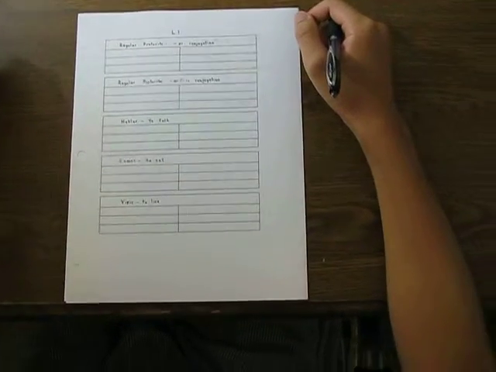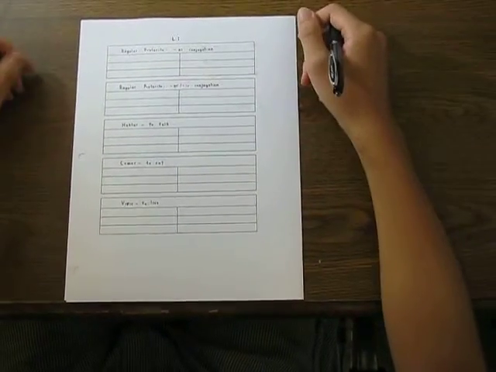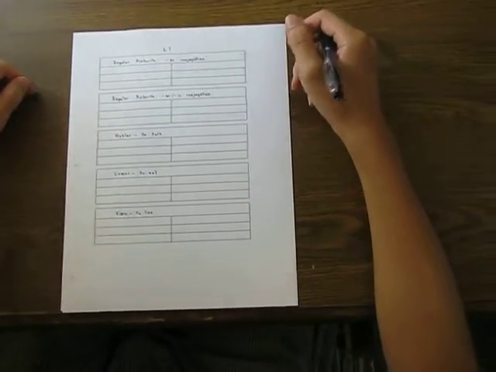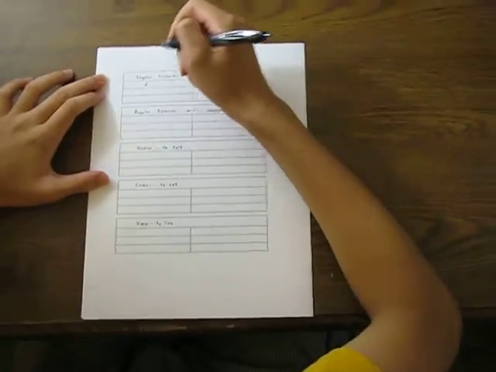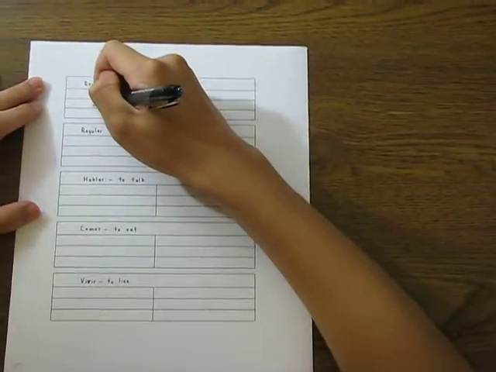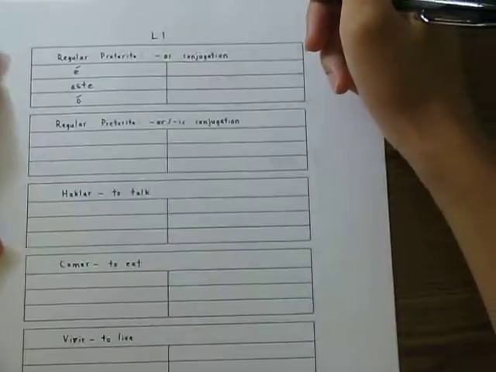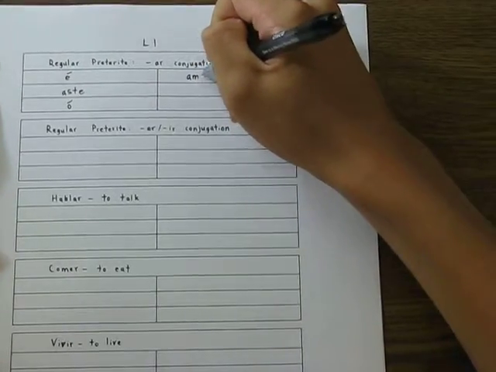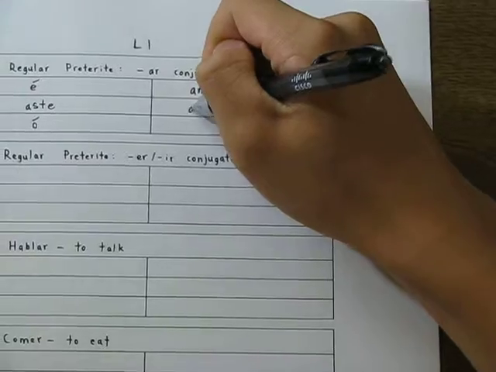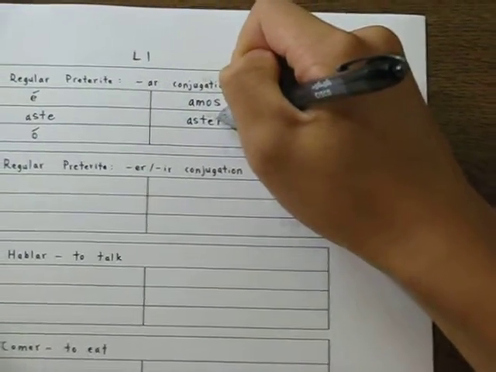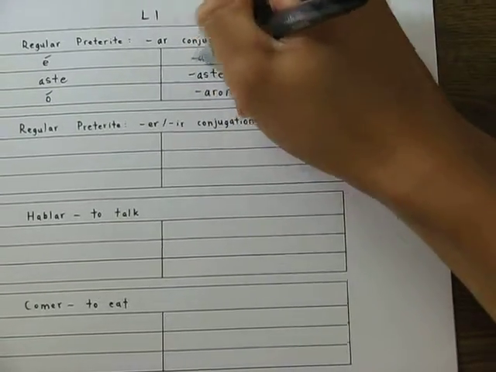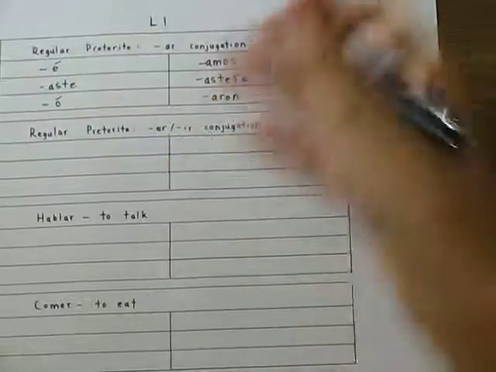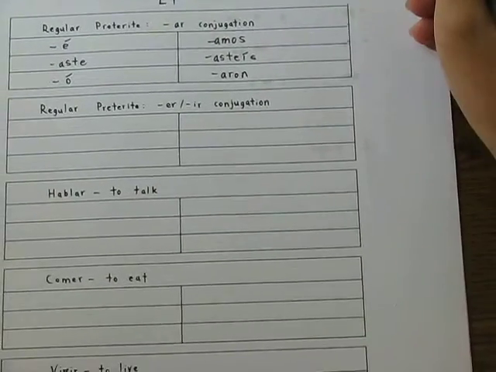So to conjugate regular preterite verbs, you simply drop the infinitive ending, let it be ar, er, or ir, and add the following endings. You use the following endings for ar verbs: é with an accent for yo, aste for tú, ó with an accent for él, ella, and usted, amos for nosotros, asteis with an accent on the i, and aron. And these are all endings that conjugate the AR verbs in the regular preterite tense.